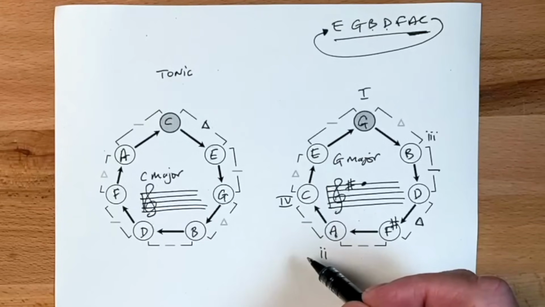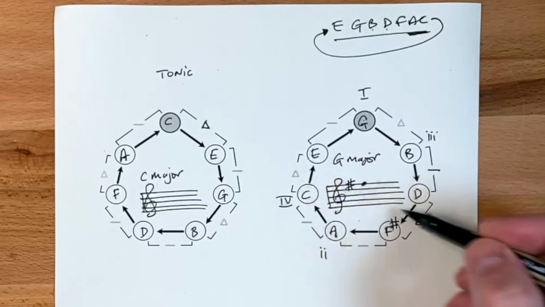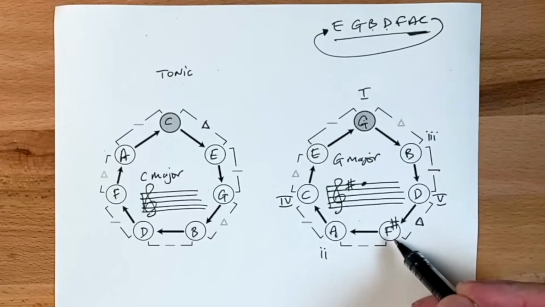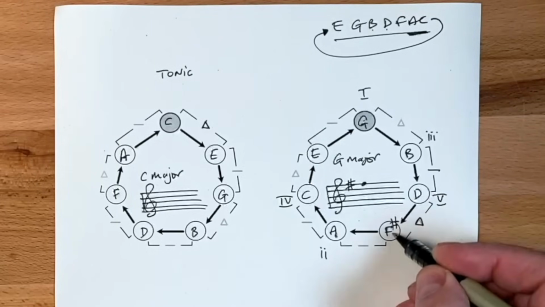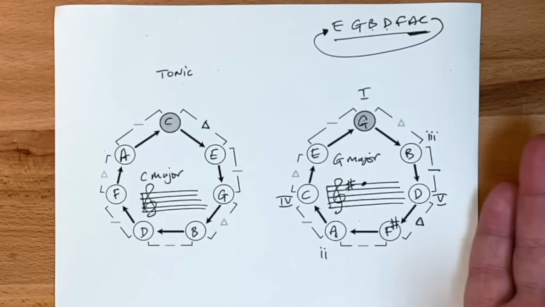Let's go to chord 5. Chord 5 is going to be the D. So we've gone G, A, B, C, D. This is going to be chord 5 here. Now this is where it gets important again that this sharp has been added. Look, D, F sharp, A. That's telling us the notes that we need to make a D major chord.